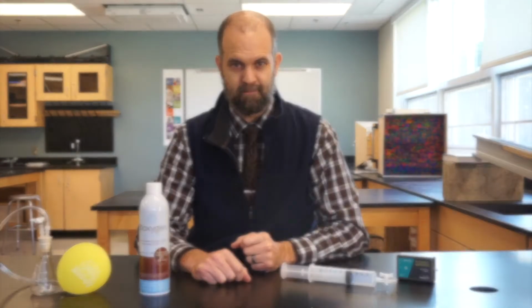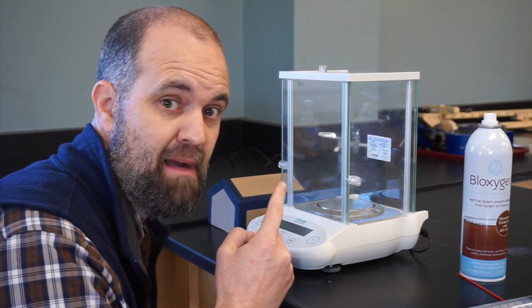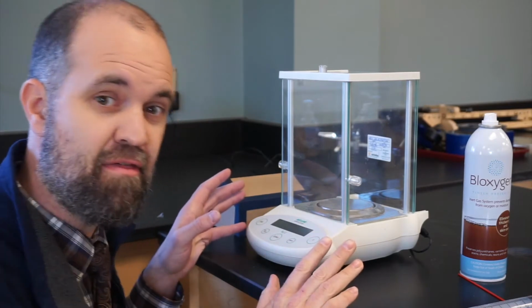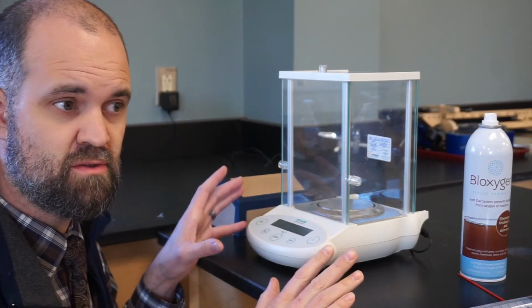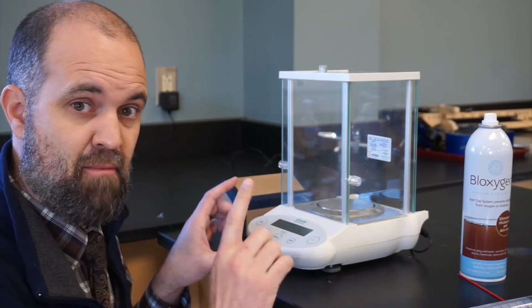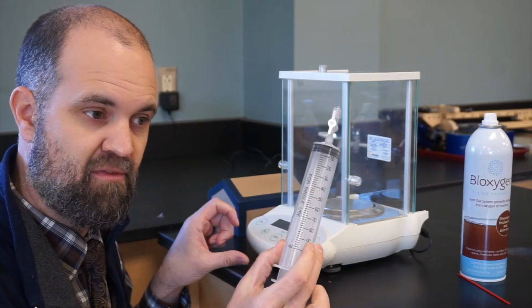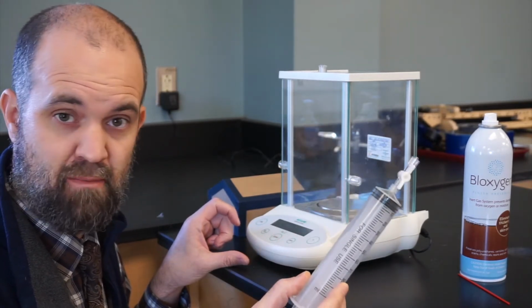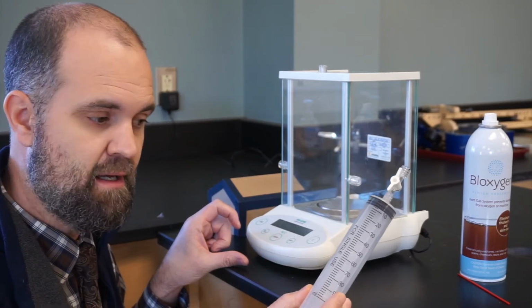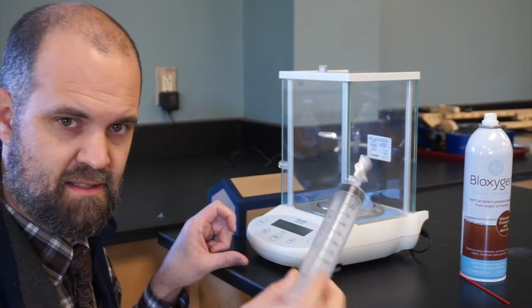Let's take a closer look. I have here an analytical balance. It measures masses out to 1/10 of a milligram, which is pretty small. I'm going to be using it to determine the mass of the argon gas added to this syringe. That way I'll be able to calculate, using the molar mass of argon, the number of moles, and using Avogadro's number, the number of particles, or molecules, or atoms in this case, since it's monatomic.